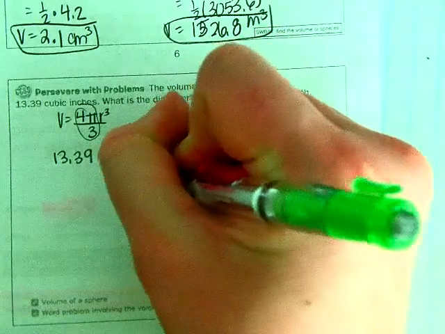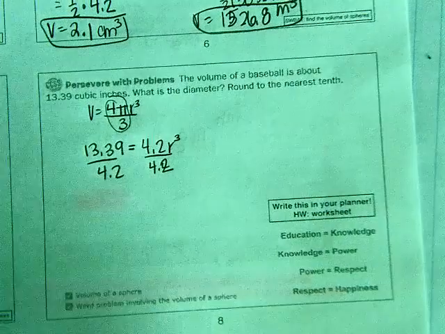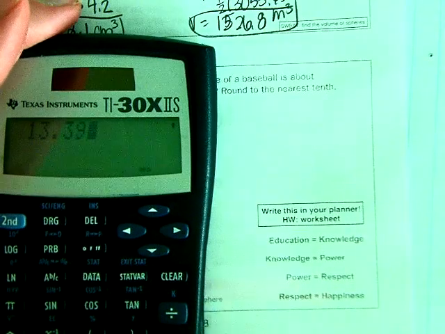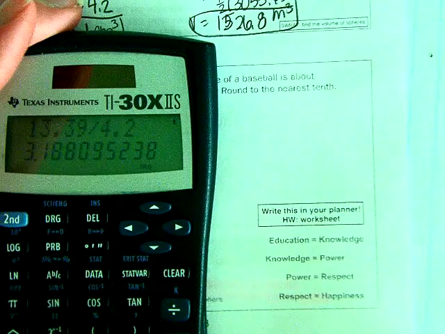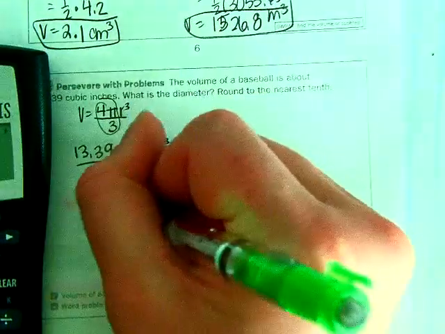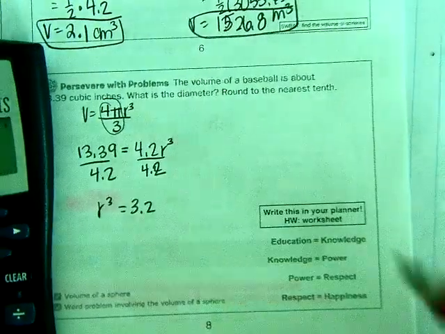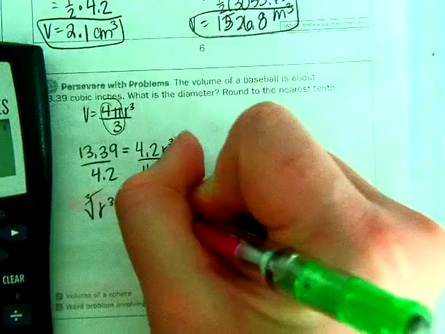I can divide by 4.2 on both sides. 13.39 divided by 4.2 is 3.2. So I get the radius cubed is equal to 3.2. Well, to undo cubed, we take the cube root.